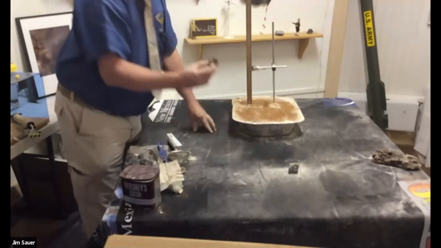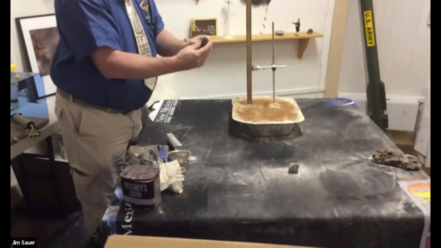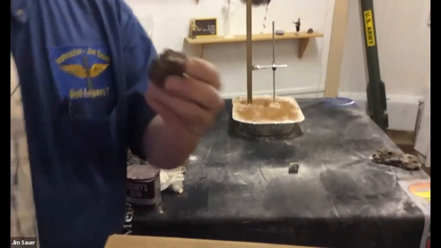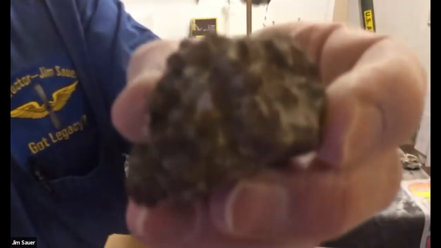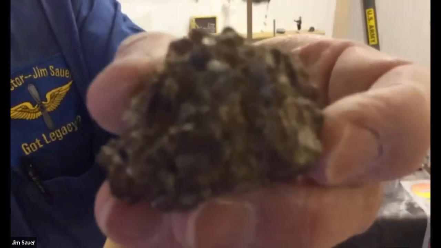Okay, so here's our third sample. This is the metallic rock that has a lot of the iron pyrite in it. I'll see if I can get it up there kind of close to you to where you can see some of the metal fragments in this. All right.